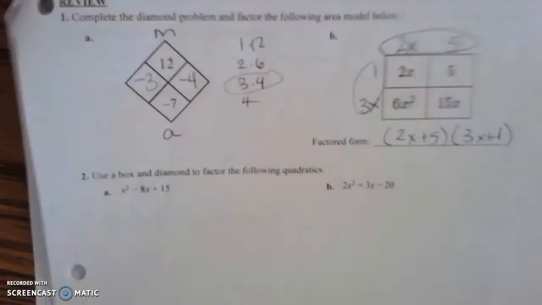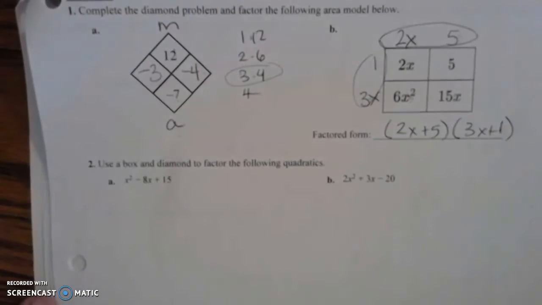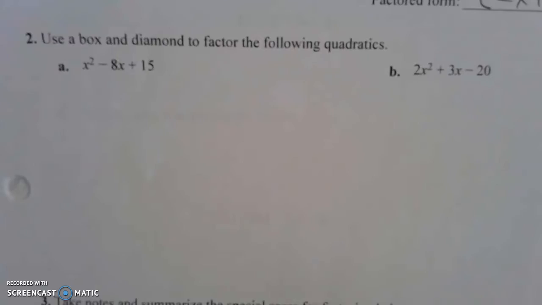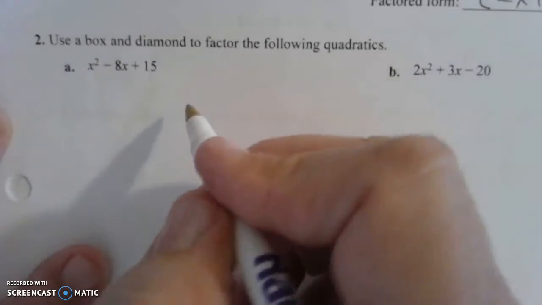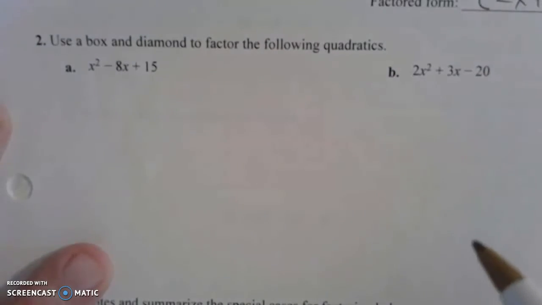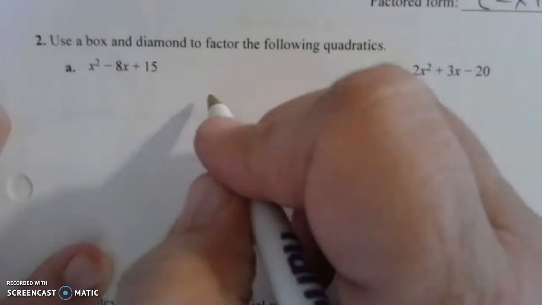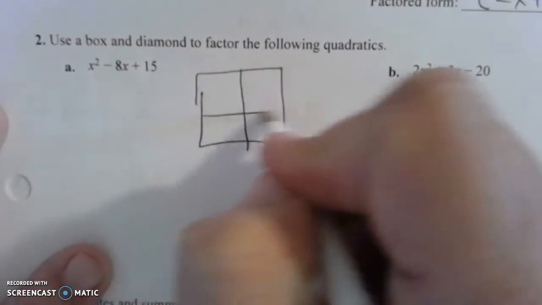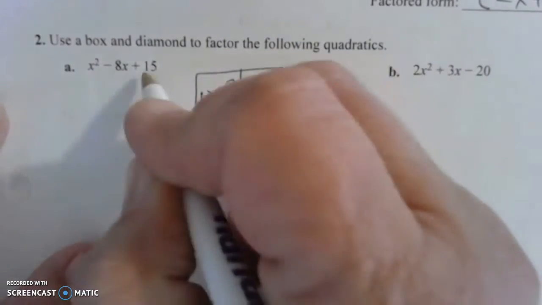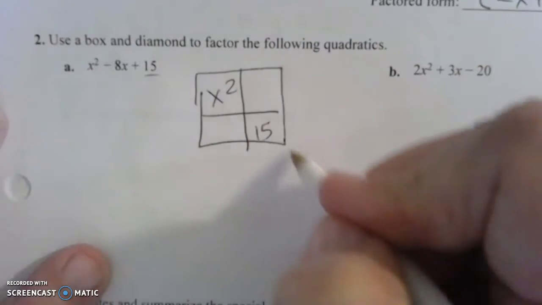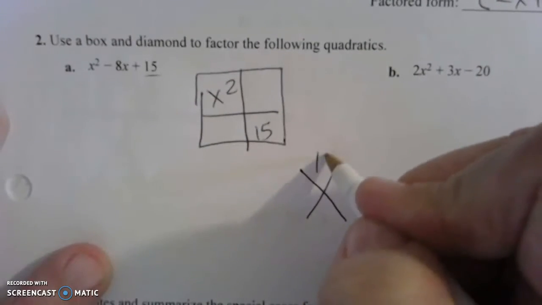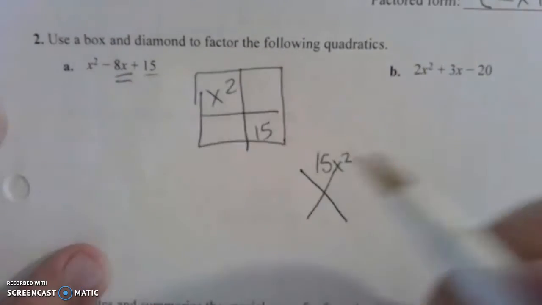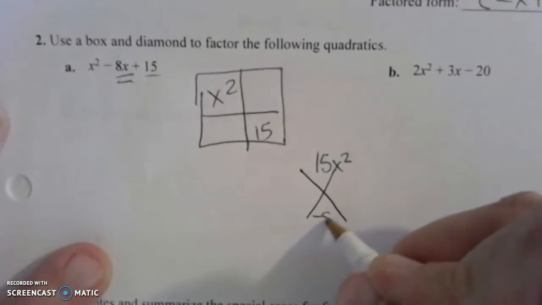Okay. So we're going to do the diamond problem to factor the following equations. That was just practice. Here we go on our first problem. We're going to set this up by drawing our box. The first x squared here, the last number here, you multiply those two, and you get 15x squared. And then this b on the bottom goes here.